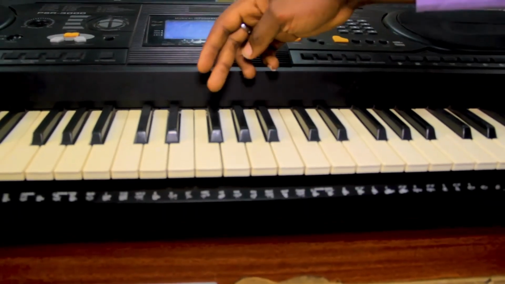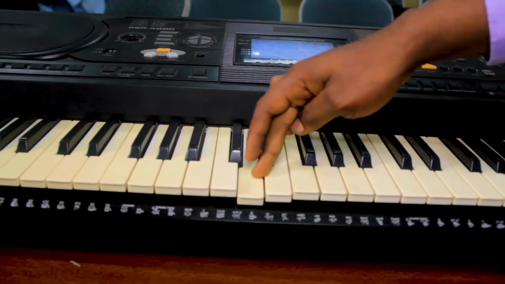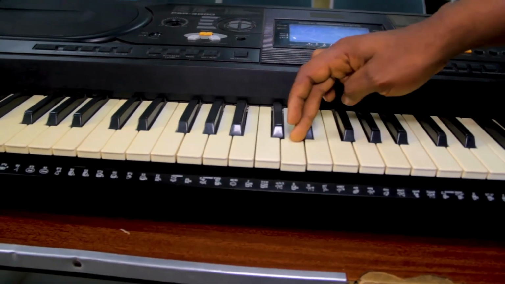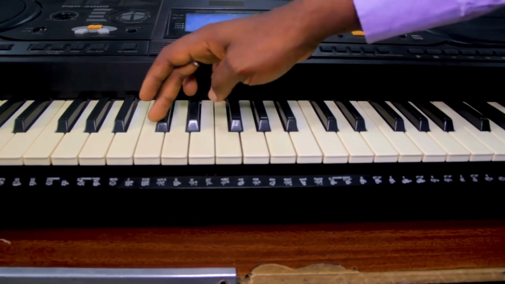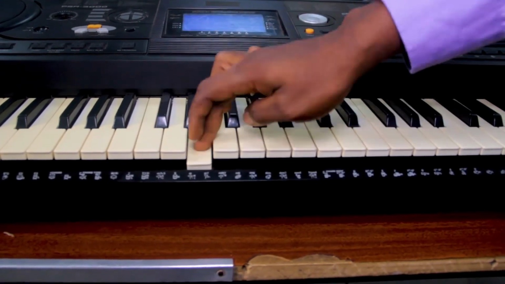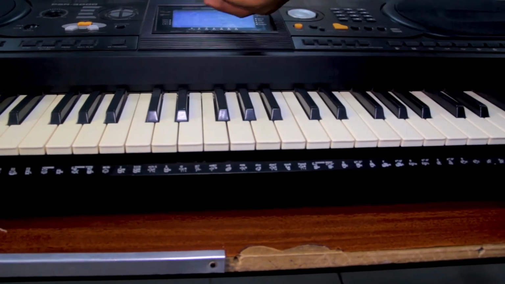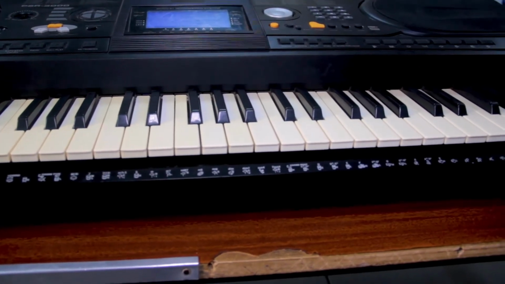D flat, where is it? D flat. So D flat to D itself is a semitone. Now, D itself to E, there's a black key, so it's a tone. So D flat to E directly is 1.5 tone. But we need just 1 tone.